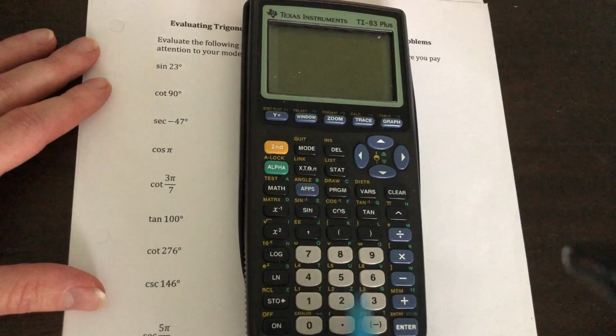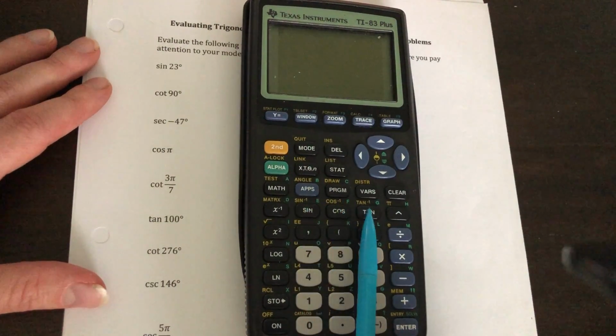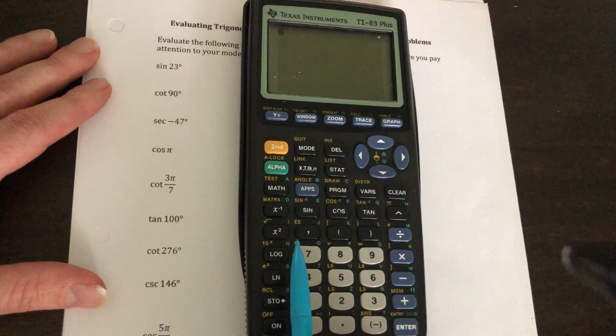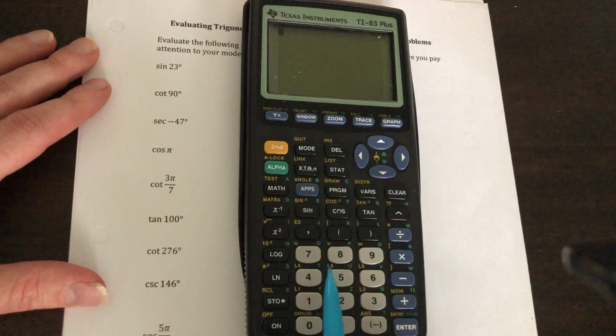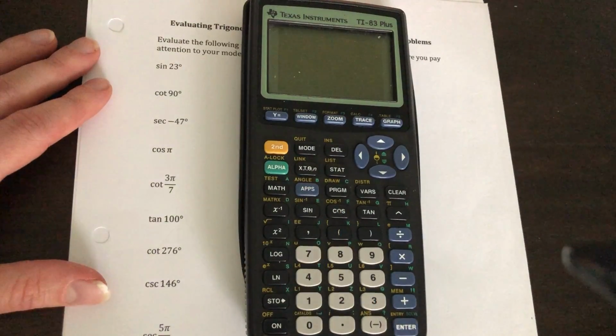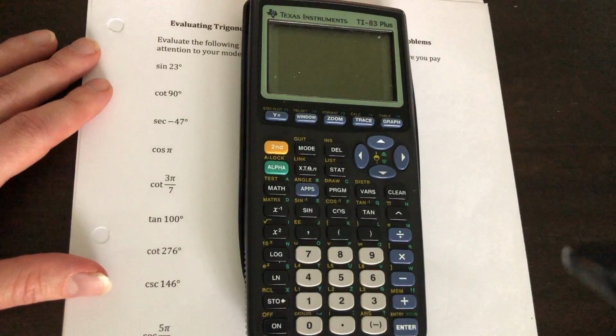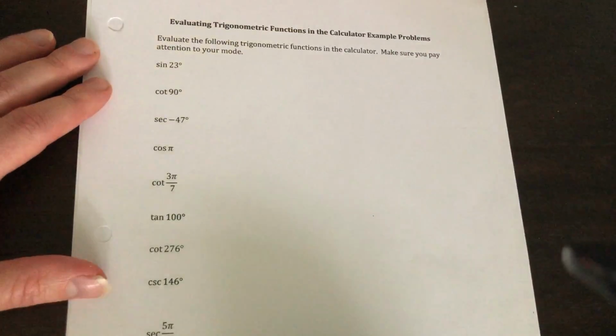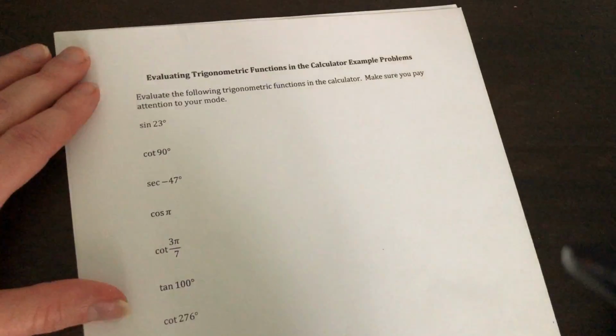Now, on your calculator, all we have is sine, cosine, and tangent. To input things like cosecant, secant, and cotangent, you have to do the reciprocal of it. So we'll go through and do that as we go through these example problems.